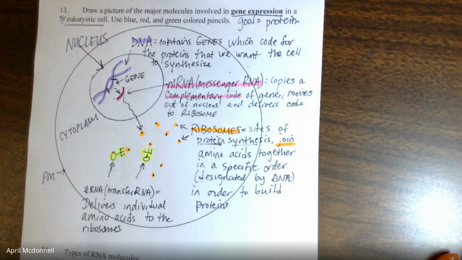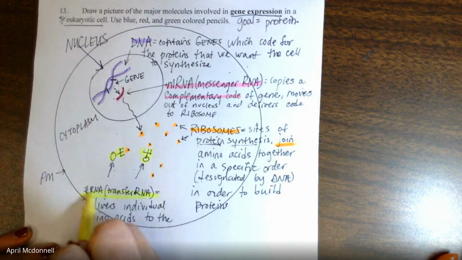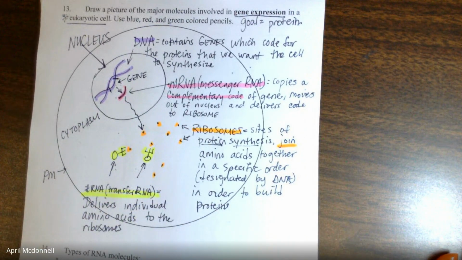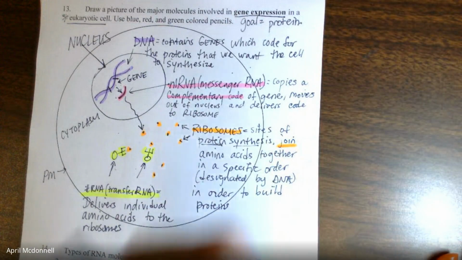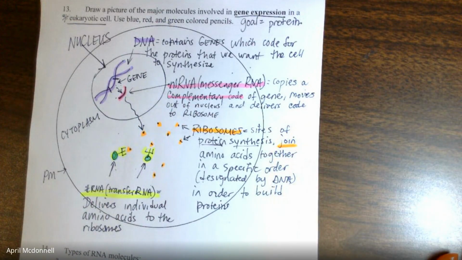Transfer RNA, which is abbreviated tRNA, is actually going to deliver the specific amino acid molecules. So the amino acid is this dot right here. That's going to be the amino acid, and then the rest of that molecule is an RNA molecule called transfer RNA. So we have a bunch of different molecules involved when the cell builds a protein.